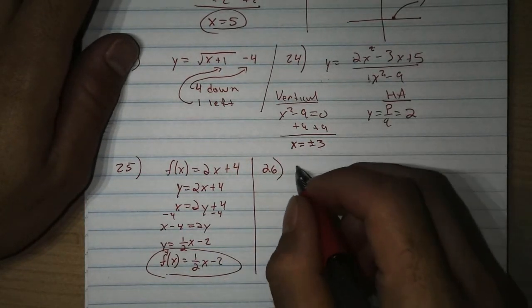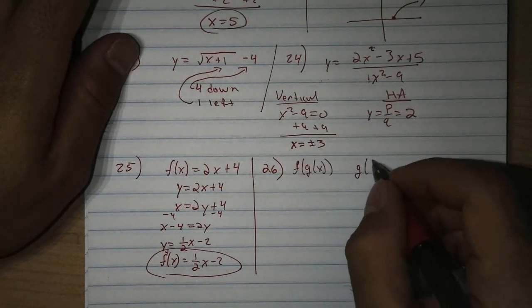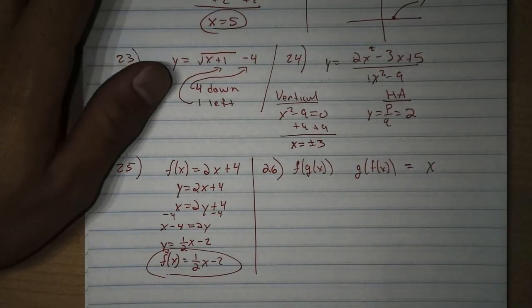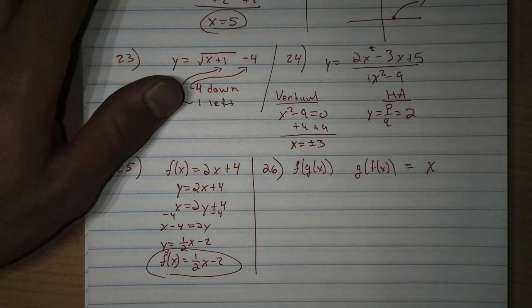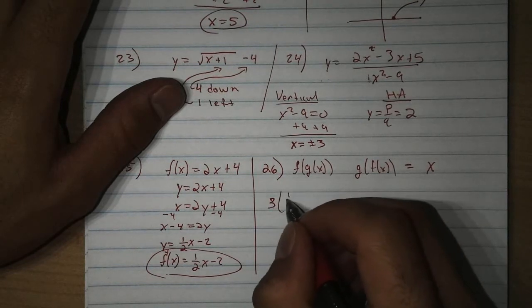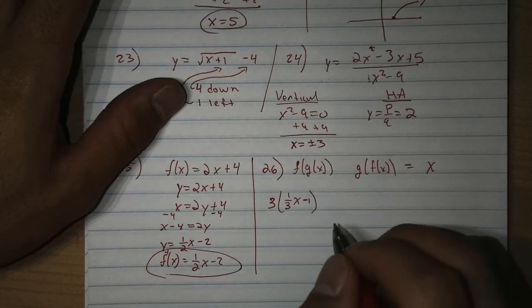So if you use composition, what we mean by that is f of g of x and g of f of x. Both of those equal x, then they are inverses. So I'm going to start with the first one. I'm going to do 3 times 1/3 x minus 1 plus 3.